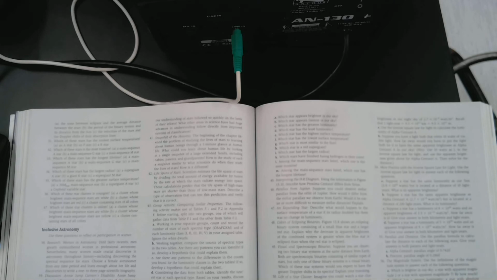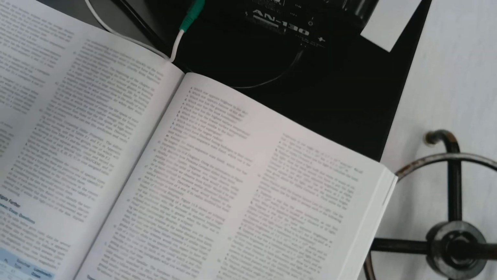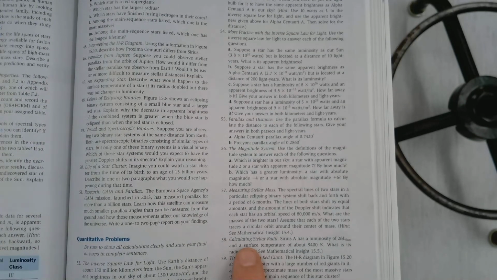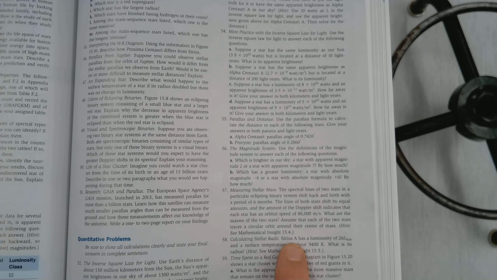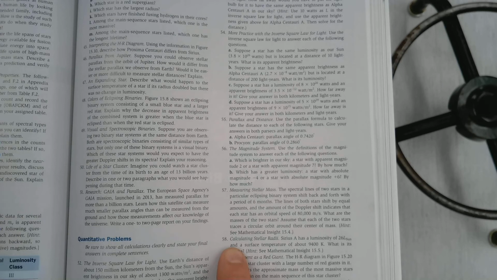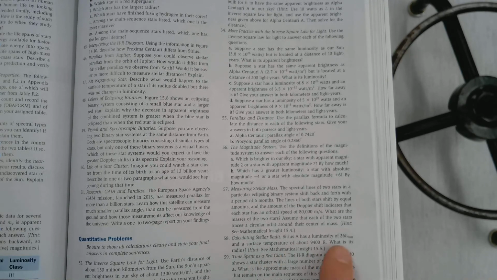Okay. Let's see. This is number 58. The title is Calculating Stellar Radii. Sirius A, the dog star, has a luminosity of 26 solar luminosities. It's chapter 15. Sirius has a luminosity of 26 times the sun and a surface temperature of 9,400 Kelvin.